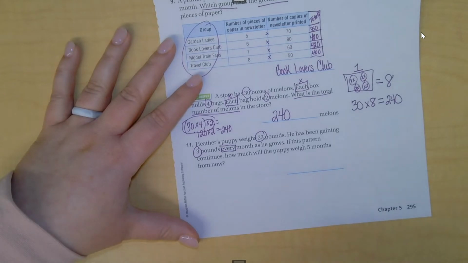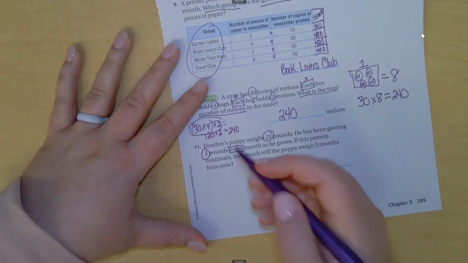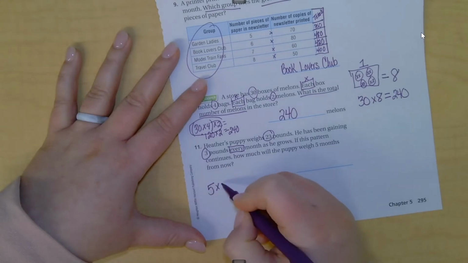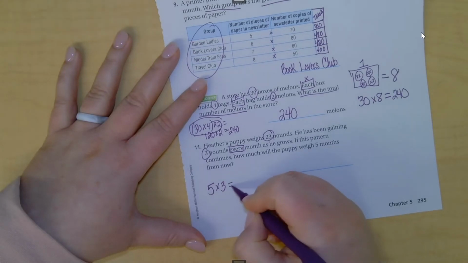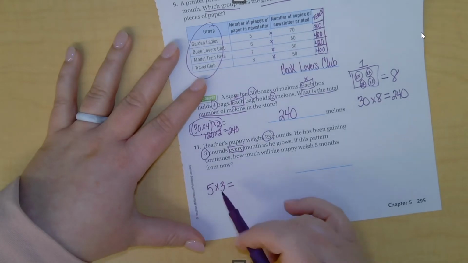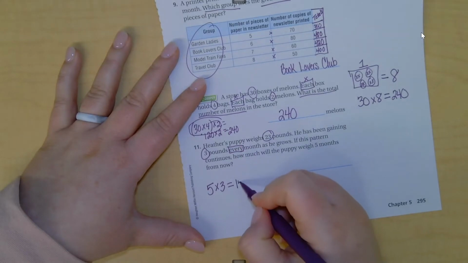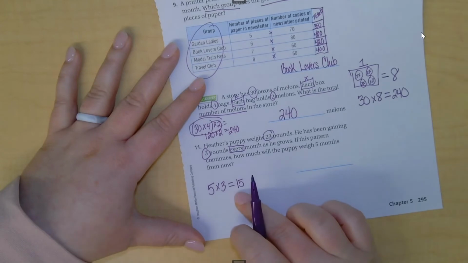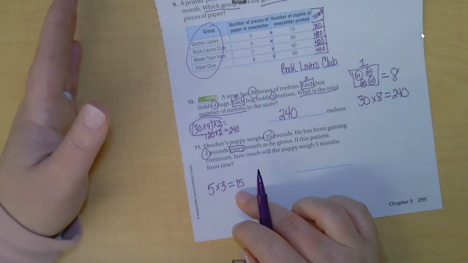Okay, so first of all, let's figure out how much weight he is going to gain in 5 months. So if we want to know total 5 months, 3 pounds each month, how many pounds is that in all? So 5 months, 3 pounds a month would be 15 pounds, right? But that's not the answer because he wouldn't be 15 pounds.